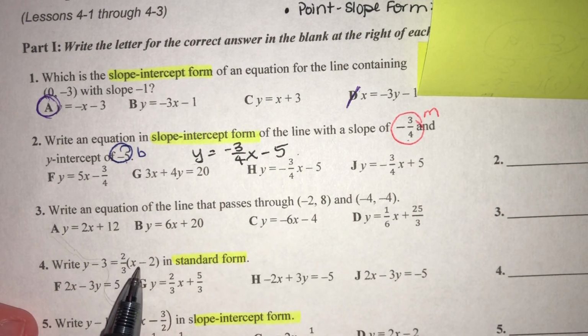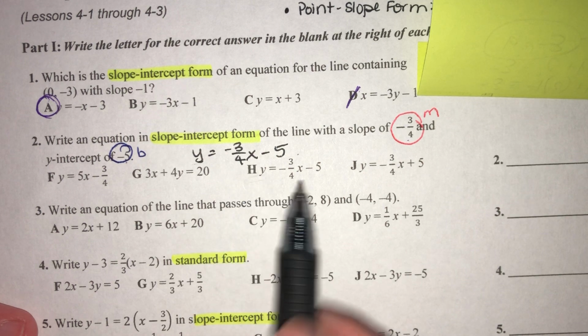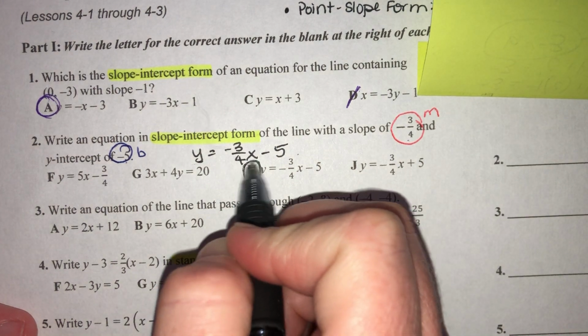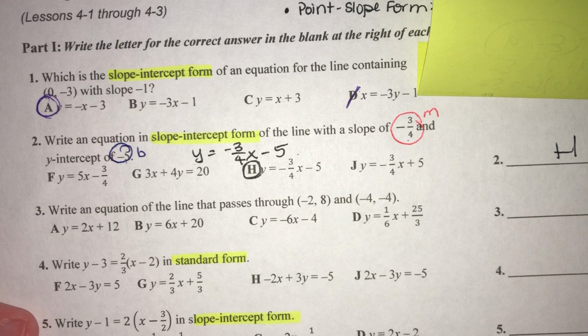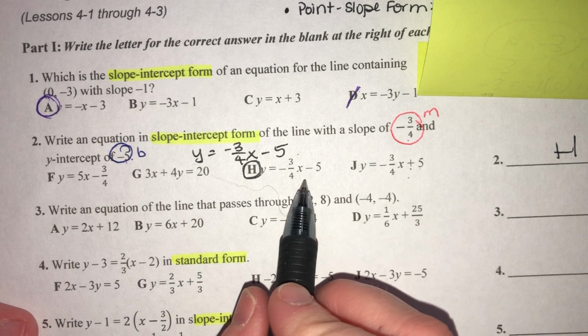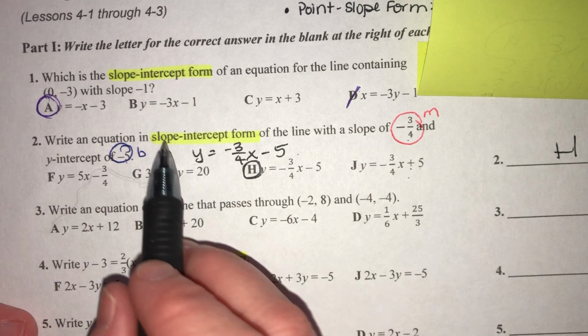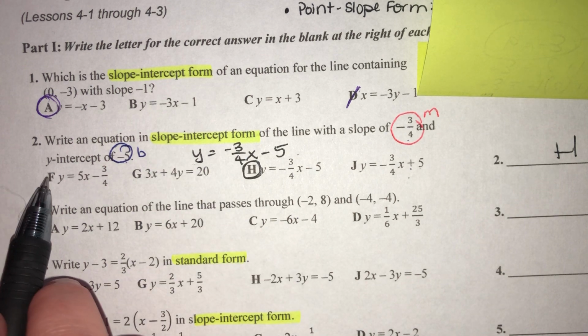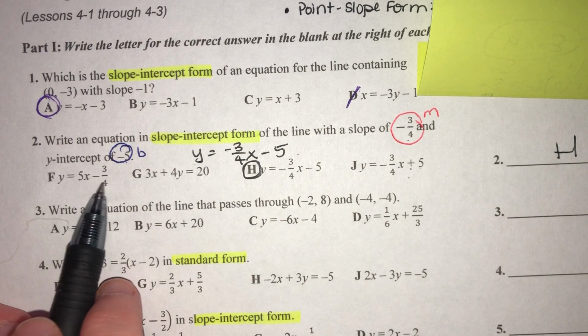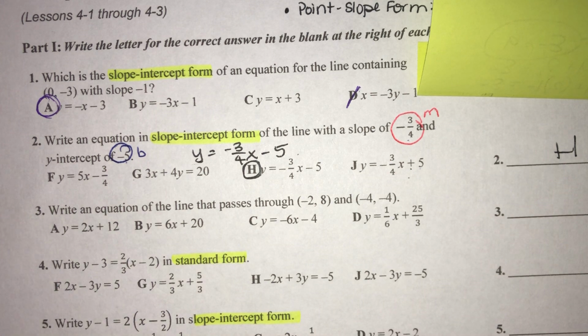And I do have one problem that matches that, which is here, H. Y is similar, but there's a +5 instead of -5. G is in standard form. It's not even in slope-intercept form. And F, it looks like they flip-flopped the y-intercept and the slope. So make sure you know what goes where.